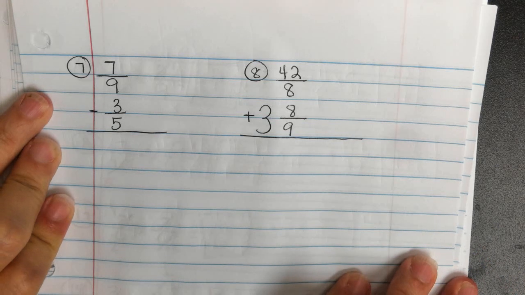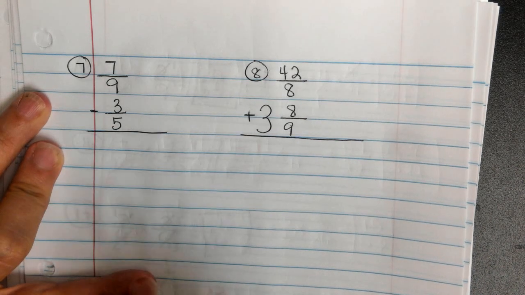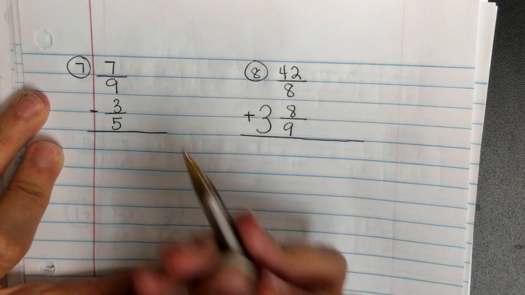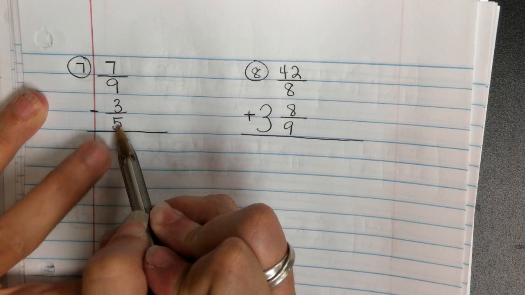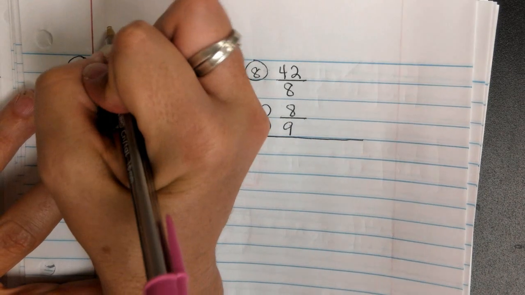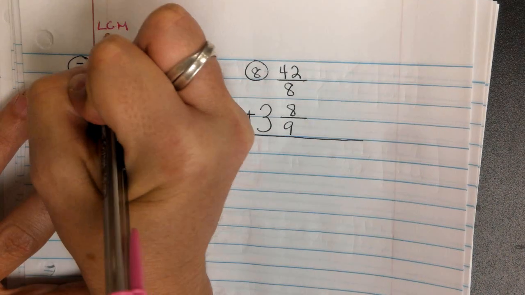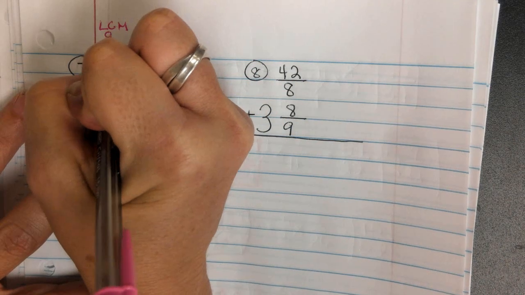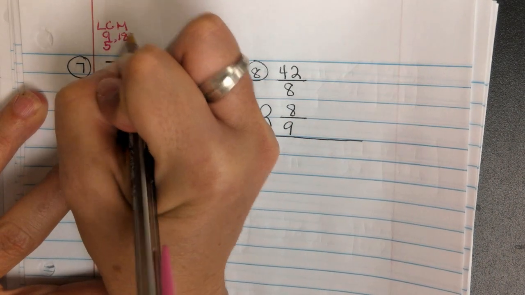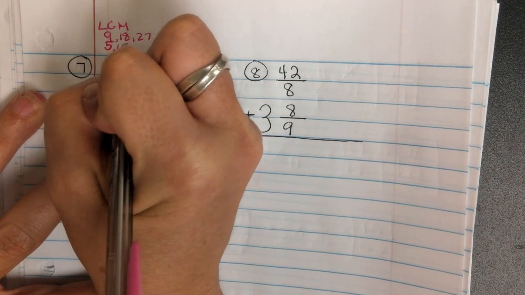Okay, so when adding or subtracting fractions, step 1 is they have to have a common denominator. So step 1 is to take the bottom numbers, the denominators, and really what I'm doing in my head is I'm thinking of the LCM, the least common multiple, but I'm skip counting by 9s and 5s. And I'm thinking about those multiplication tables.